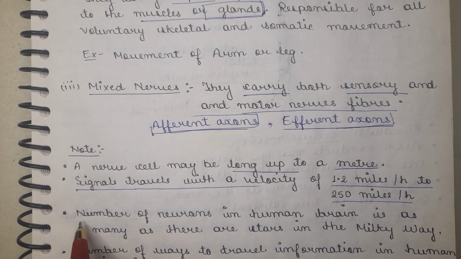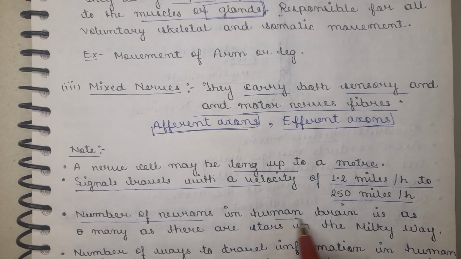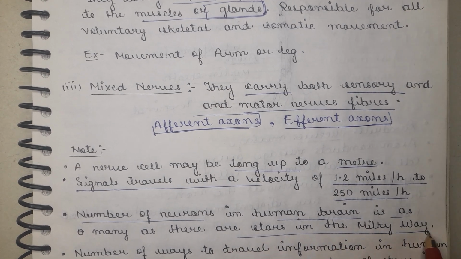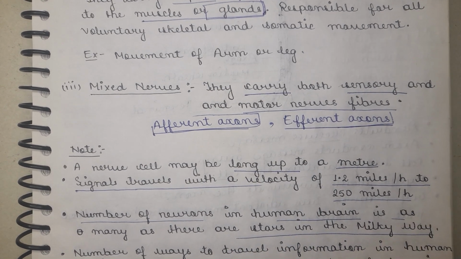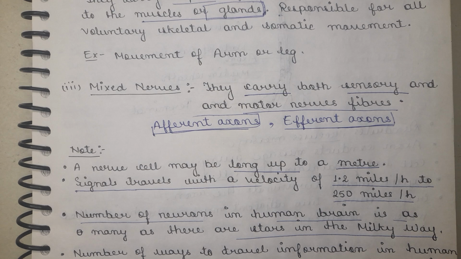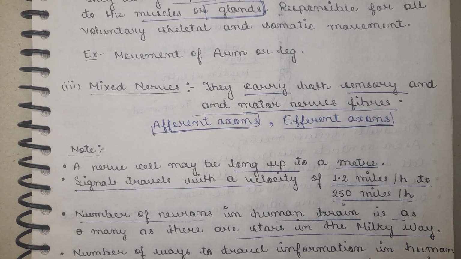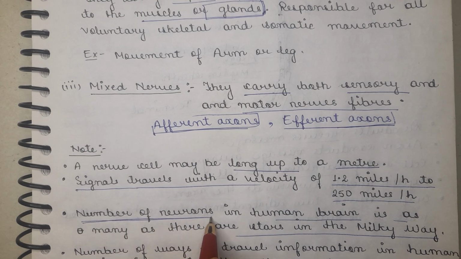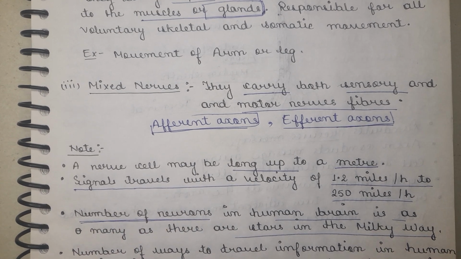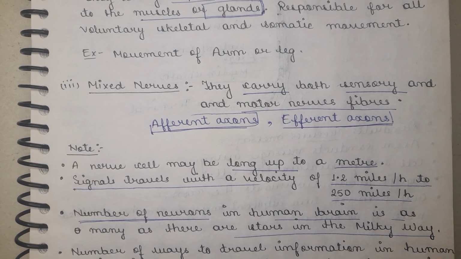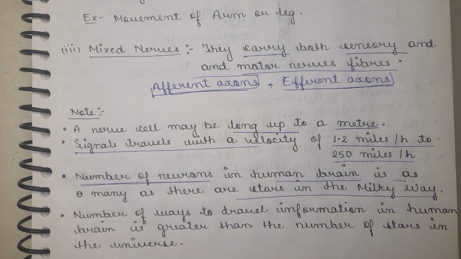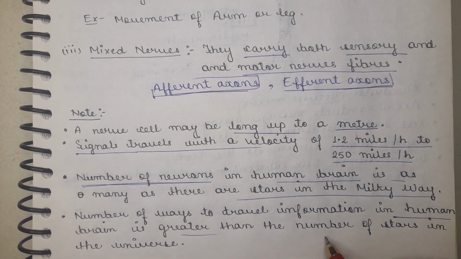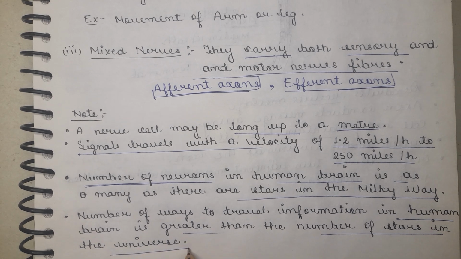The third point says that the number of neurons in the human brain is as many as there are stars in the Milky Way galaxy. In the universe there is a Milky Way galaxy with a numerous number of stars. Like that, the number of neurons in the human brain is as many as the stars in the Milky Way galaxy. The fourth point says that the number of ways information can travel in the human brain is greater than the number of stars in the universe.